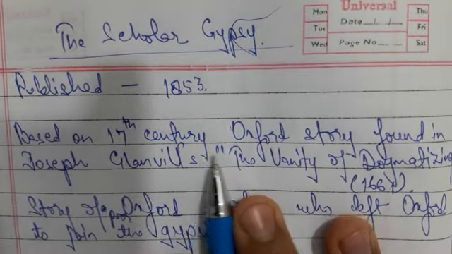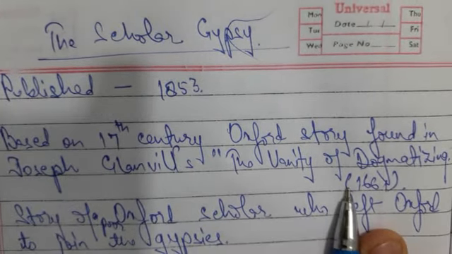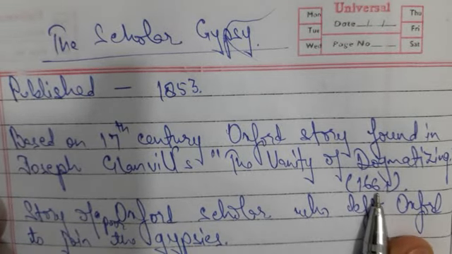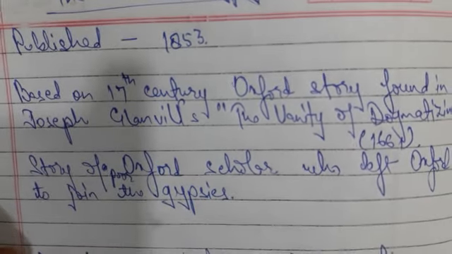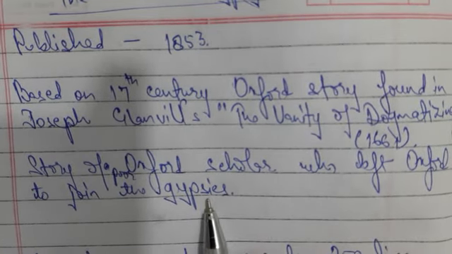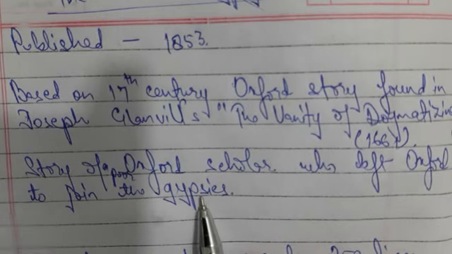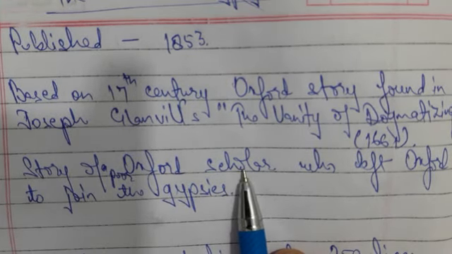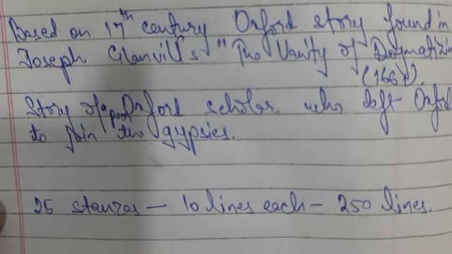It is based on a 17th century Oxford story found in Joseph Glanvill's The Vanity of Dogmatizing. This book was published in the year 1661, and it was written by Joseph Glanvill. It is the story of a poor Oxford scholar who left Oxford to join the Gypsies. Now, Gypsies are unconventional people. Society does not appreciate them very much, and our Oxford scholar, instead of taking a regular job, prefers an unconventional occupation, so to say. So this is the central theme of the story.